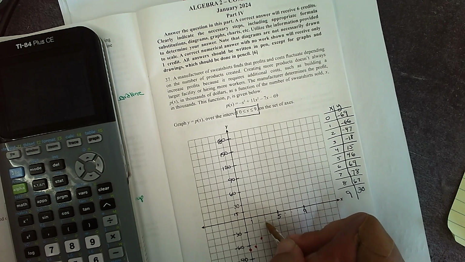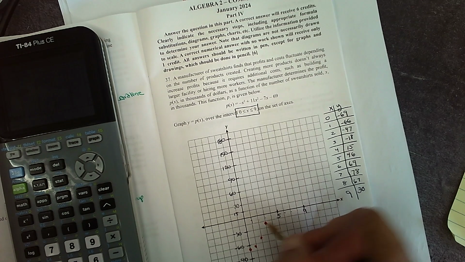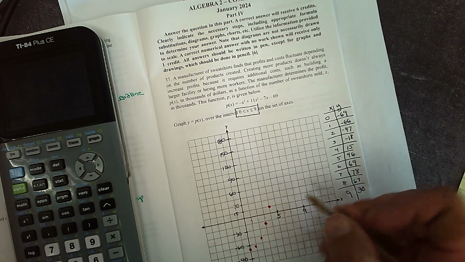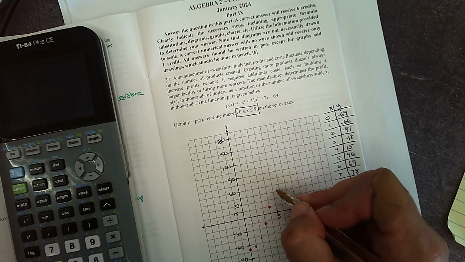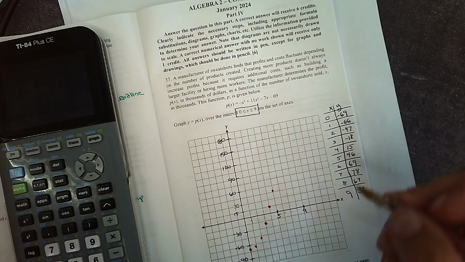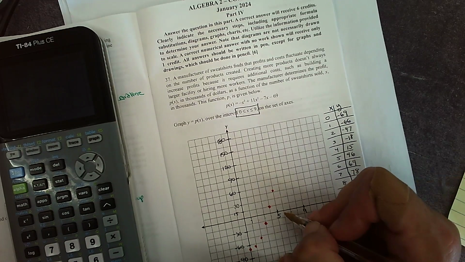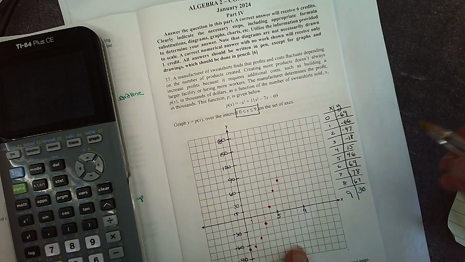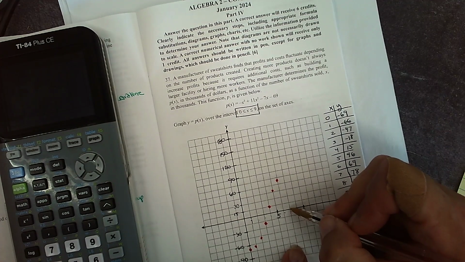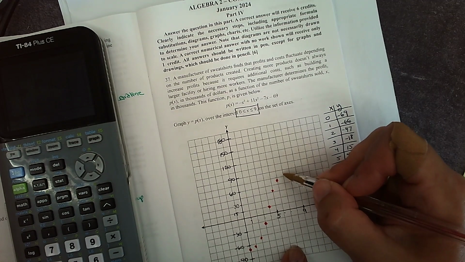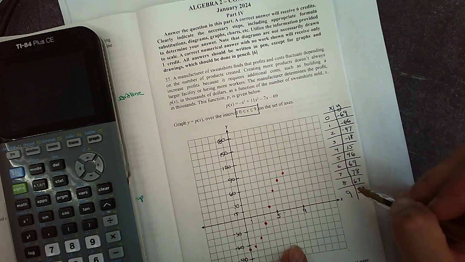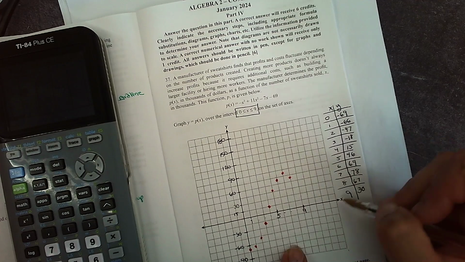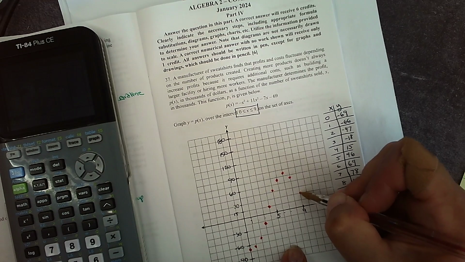3 is negative 18, so about there. 4 is positive 15, which would be there. There we go. 6 is 69, which would be there, approximately. 7 is 78. Right? 8 is 67, so it's coming back down again. And 9 is 30.